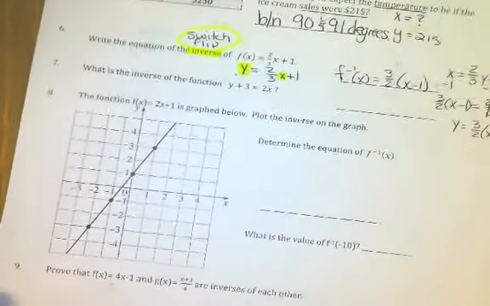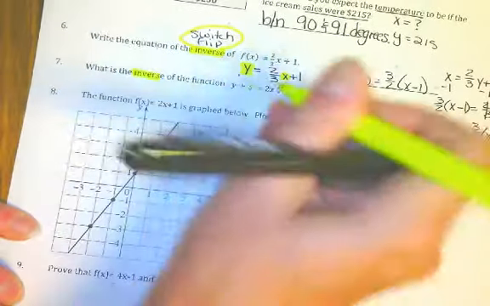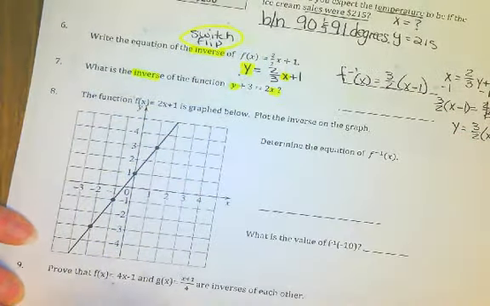Alright, on this one here, I'm not going to do number 7 with you. I'd like for you to try that one on your own. Again, you see that word inverse. So those should be flipping and solve for y.